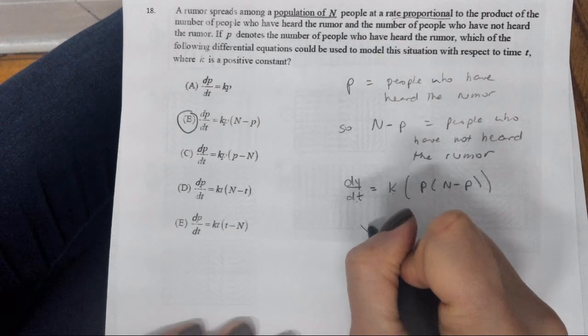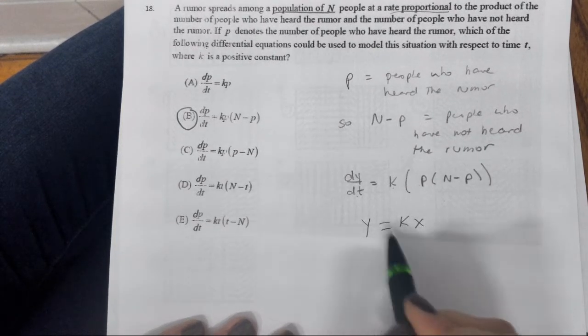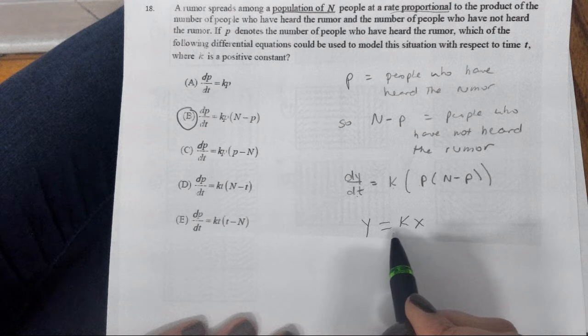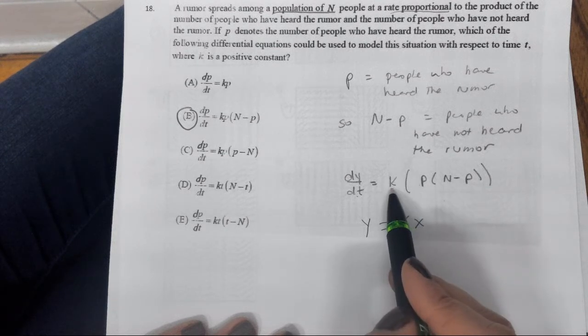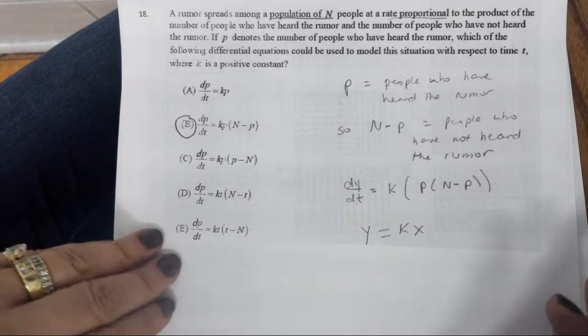Remember, something proportional, y equals kx. This is when something is proportional. So we're just kind of really plugging that into this. Here's my k, here's my product. Here's my choice.